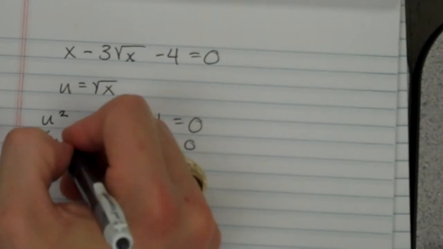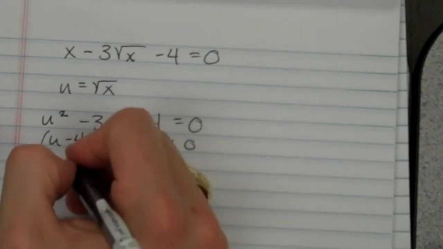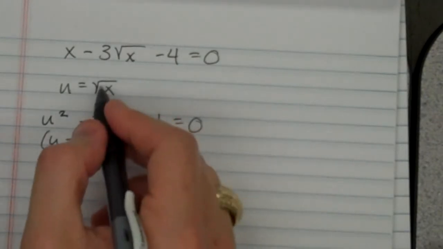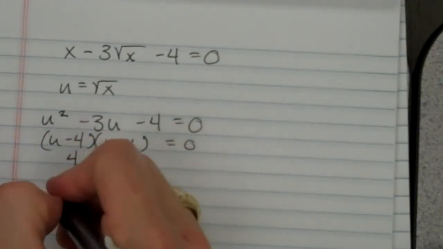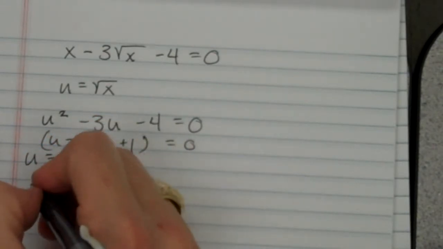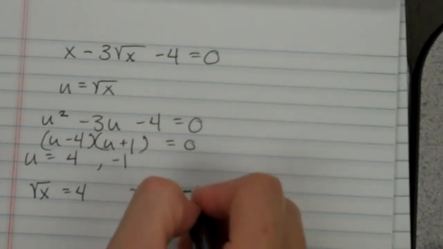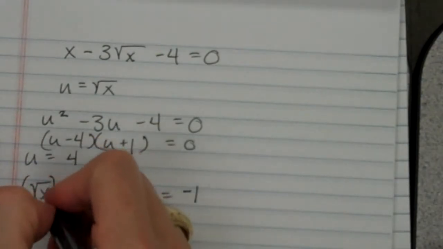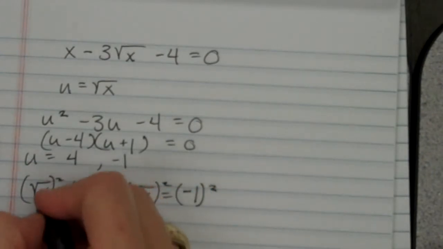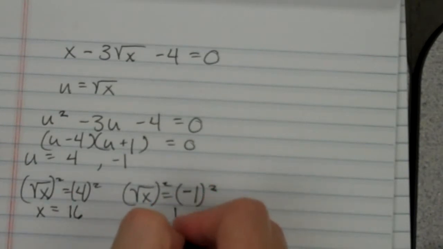U minus 4 plus 1, right? That's negative 4. That's negative 3. So my answers are 4 and negative 1, okay? But I have to go ahead and put it back in here, right? So it's actually u equals these things. So square root of x equals 4, and the square root of x equals negative 1. Okay? Squared, squared. Okay? So x equals 16, x equals positive 1.